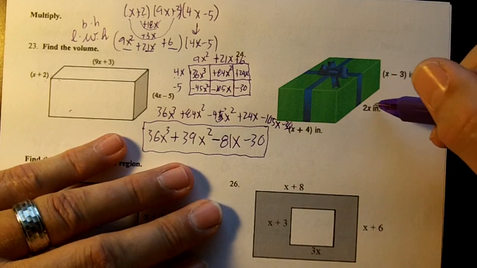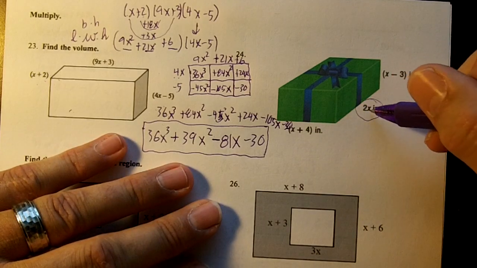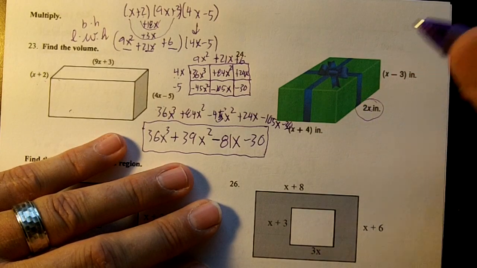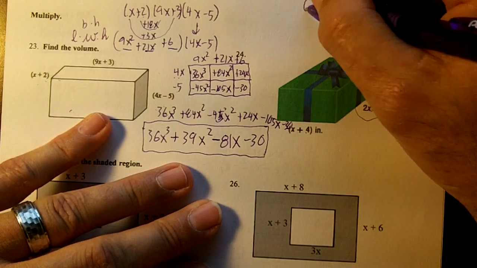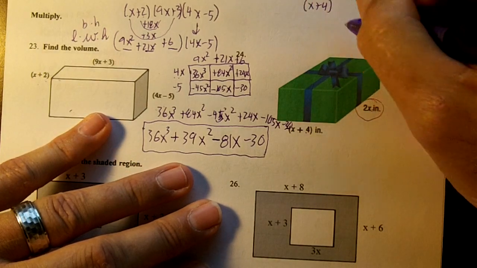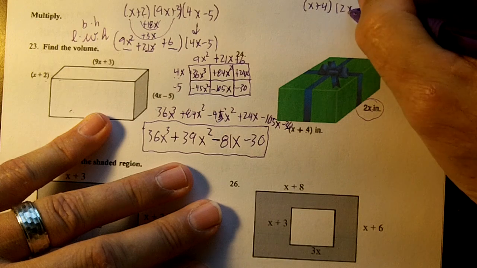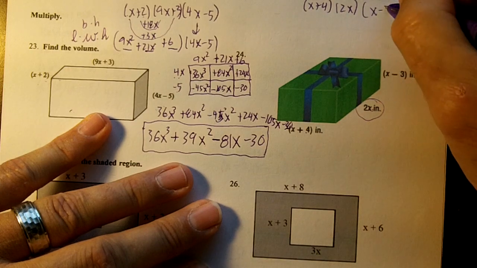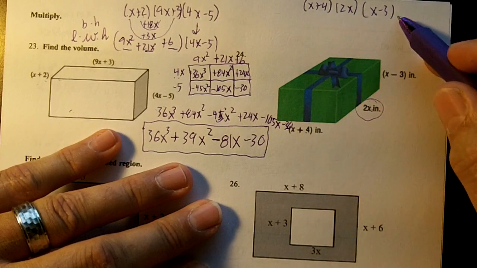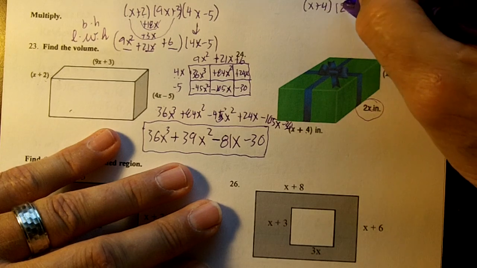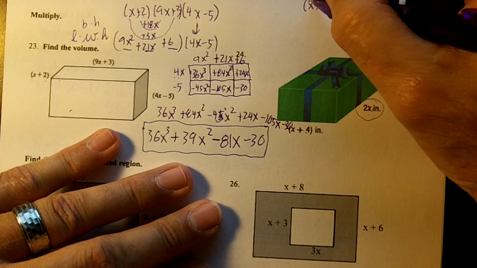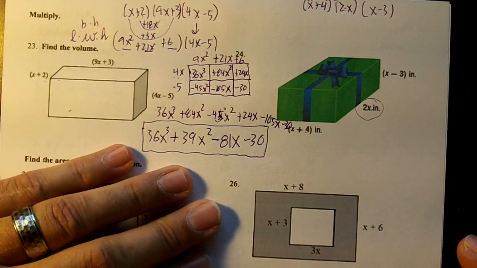Okay, same thing here, but this is going to be a little easier because our width is 2x. So we're going to write down x plus 4 times 2x times x minus 3. So I got to multiply these three together. To multiply this and this, I'm going to distribute my 2x. It's kind of backwards. Ooh, you may not be able to see that.